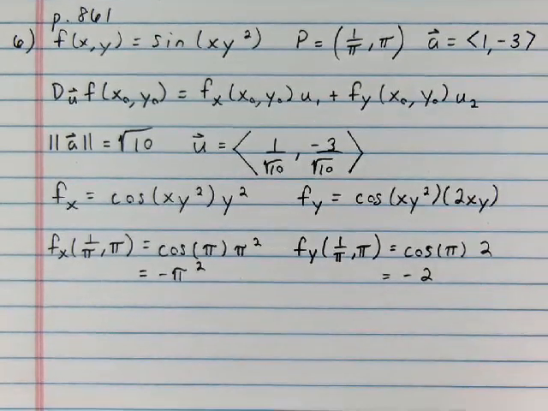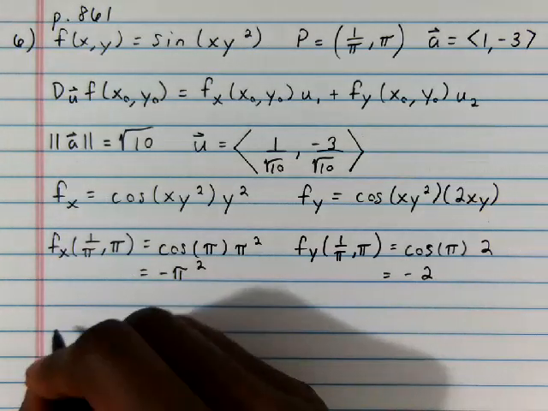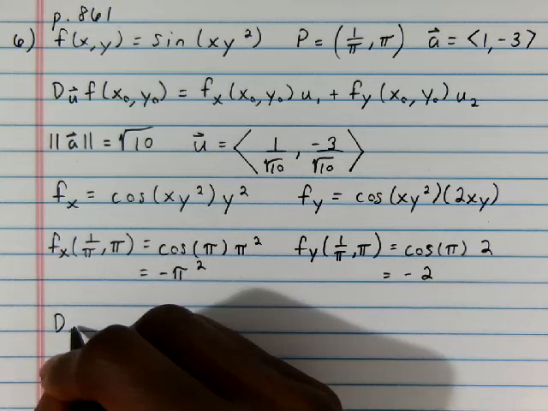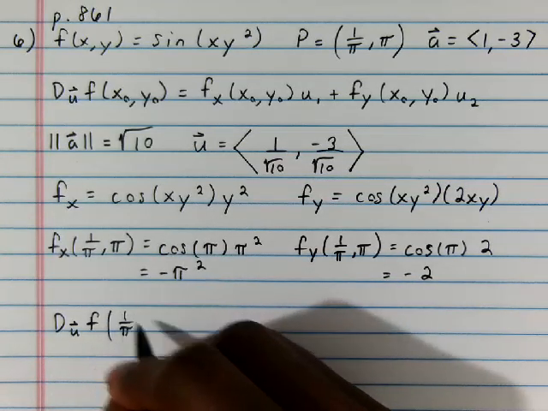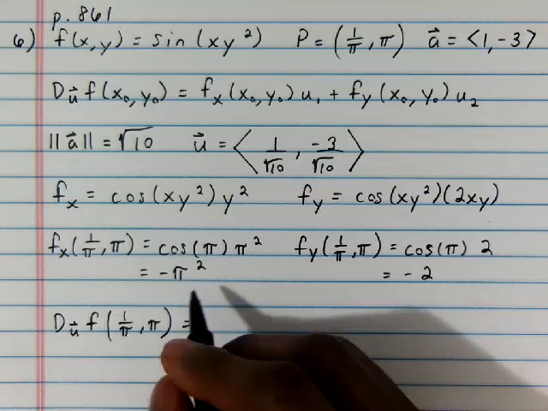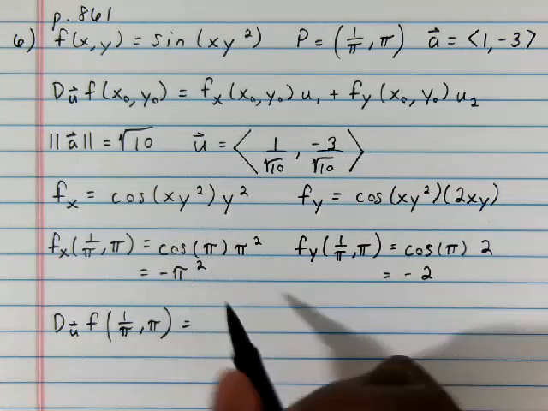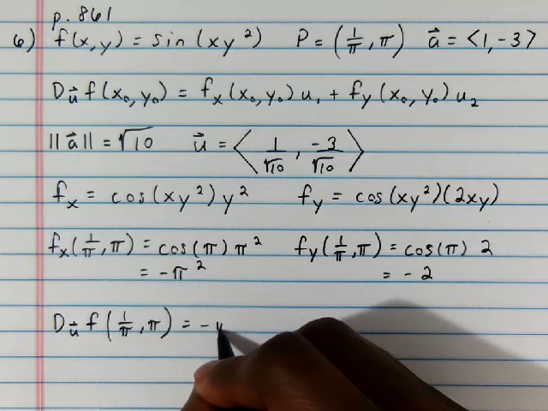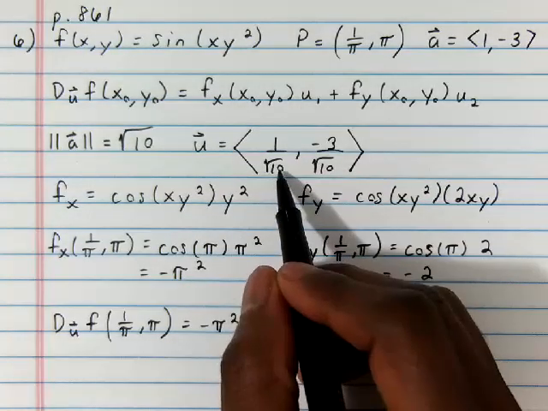Now we take all of this and put it into this formula right here. So d sub u of f at our point, which is 1 over pi comma pi, equals f sub x at our point, which is negative pi squared, times u1, which is 1 over the square root of 10.